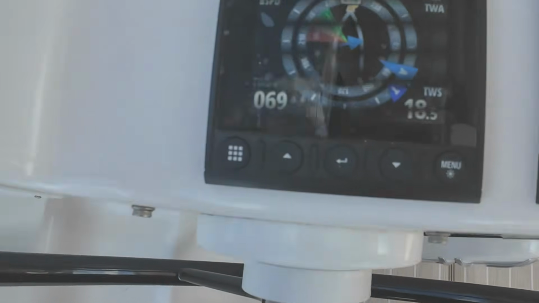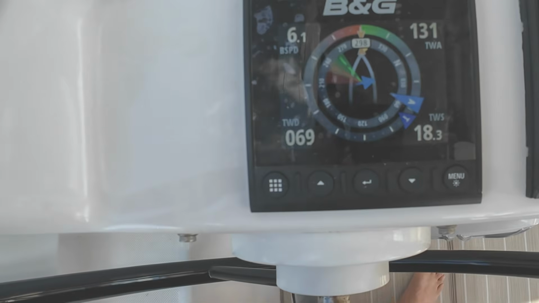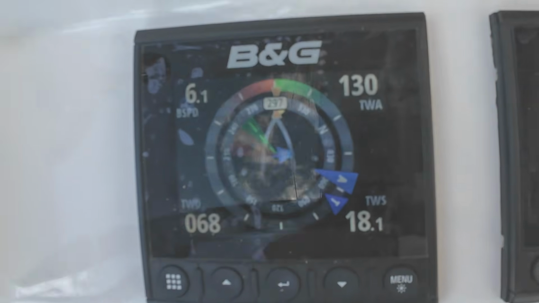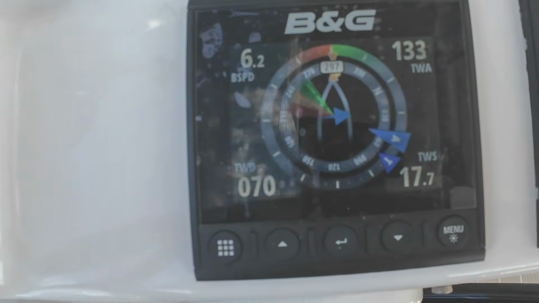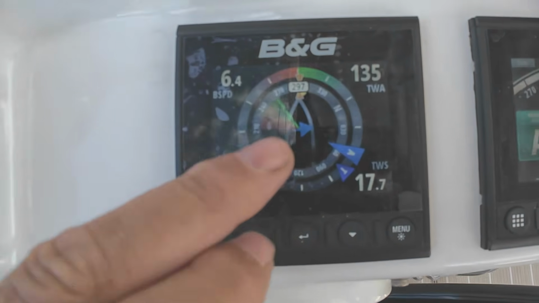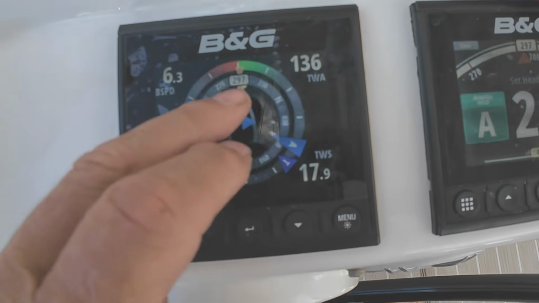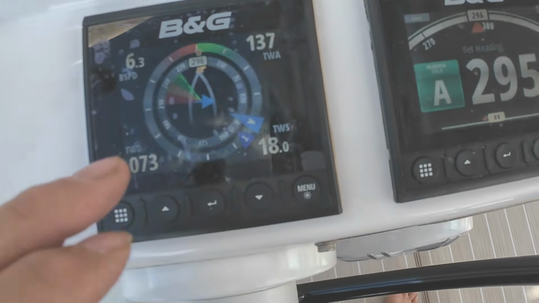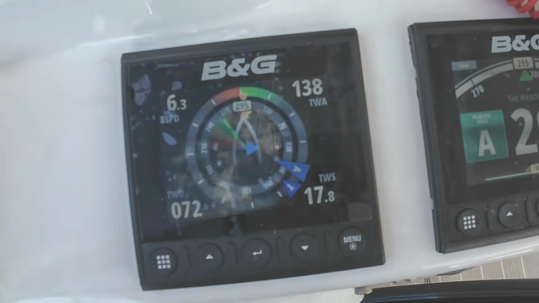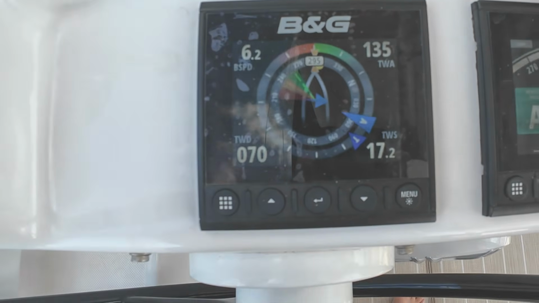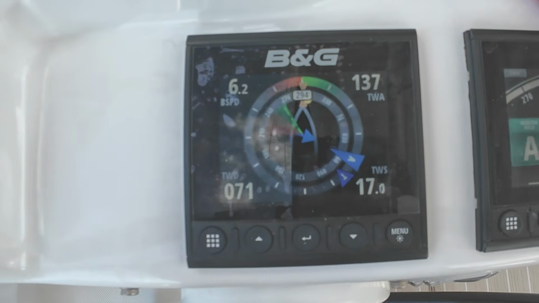I'll go quickly over what these instruments are. So these are our little instruments that we use. This one here gives us what we call a windrose effect. The little arrow is the current. The little yellow point you can see just underneath the degrees of where we're heading is where we're aiming for, because we've set a waypoint.